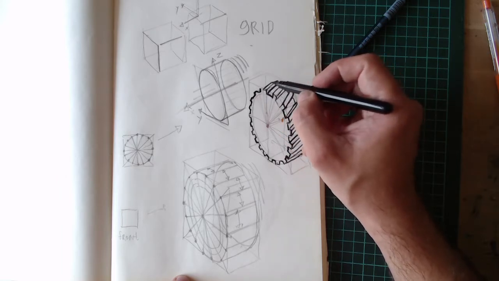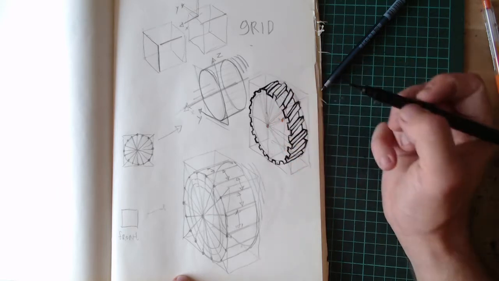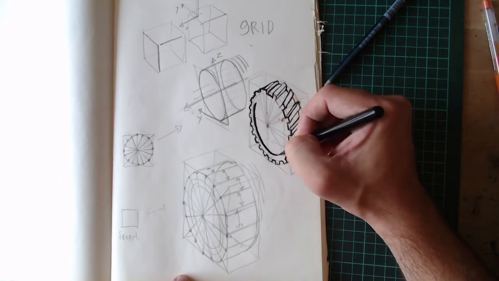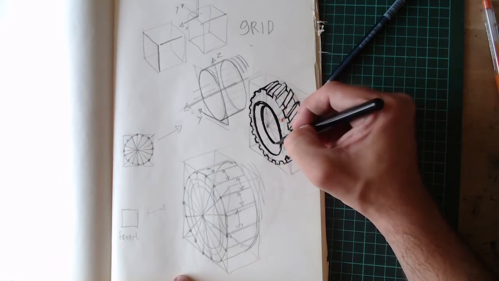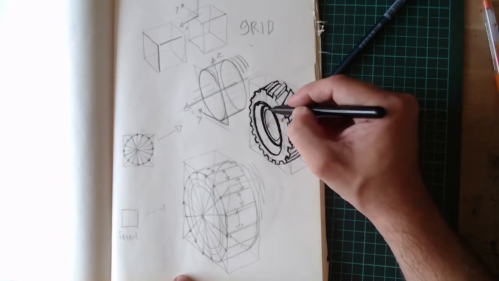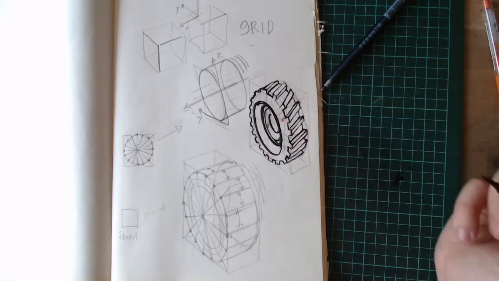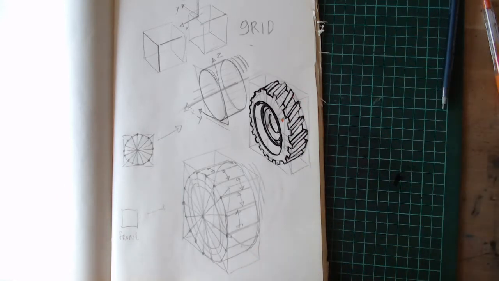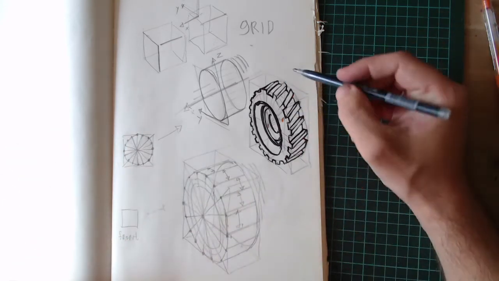This looks weird, but it's just for demonstration of this logic.